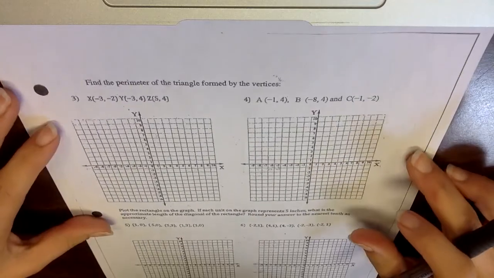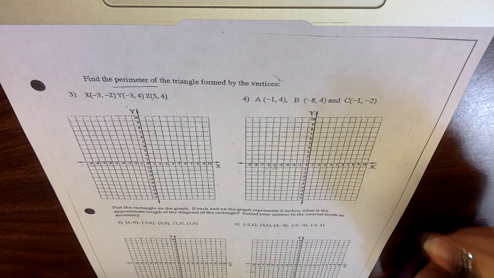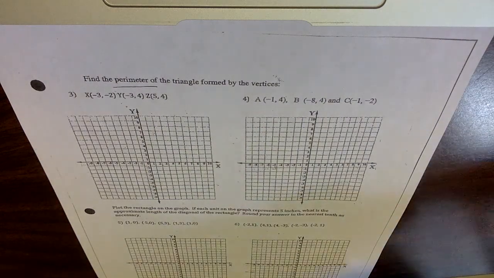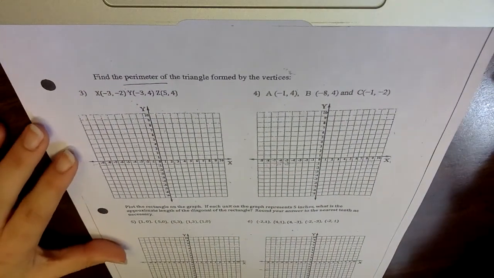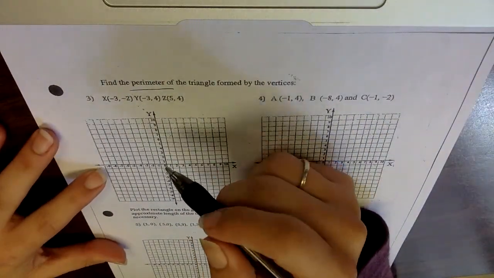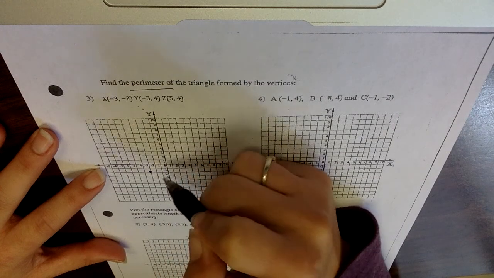All right, flip it over on the back. On the top, it says find the perimeter, underline perimeter, of the triangle formed by the vertices. So you need to plot these points, make sure you have all of the distances, and then find the perimeter. So for the first one, -3, -2, you plot them while I'm plotting them.